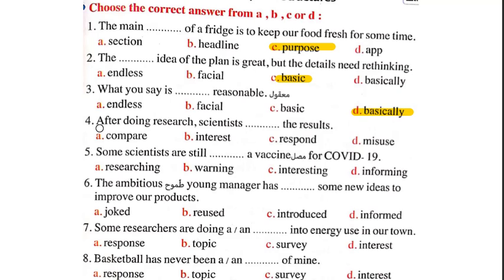Number 4. After doing research, the scientists compare the results. The options are: compare, interest, respond, misuse. That's correct, compare the results.